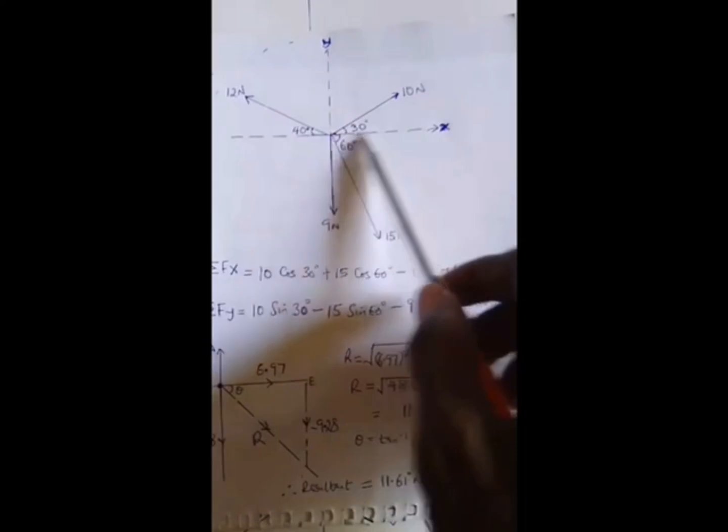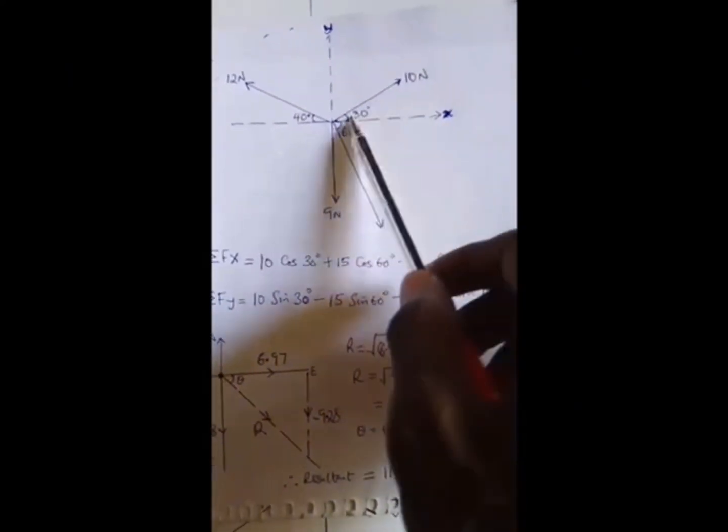So adjacent is related by cosine. So cosine is adjacent over hypotenuse. So basically, the horizontal component of this 10 Newton force is 10 cos 30. That means the vertical component of the 10 Newton force will be 10 sine 30, because this side is opposite to this side, and so opposite is related by sine.